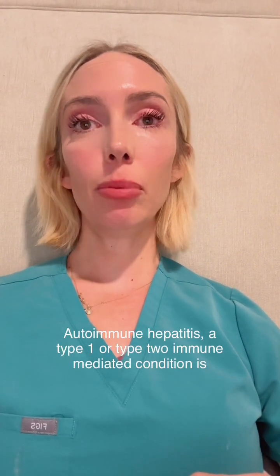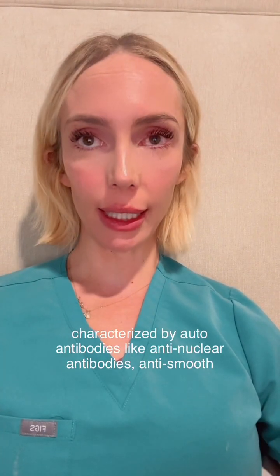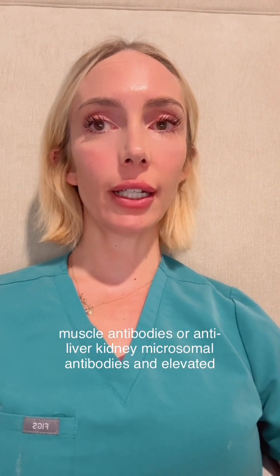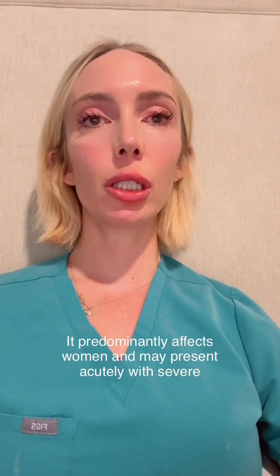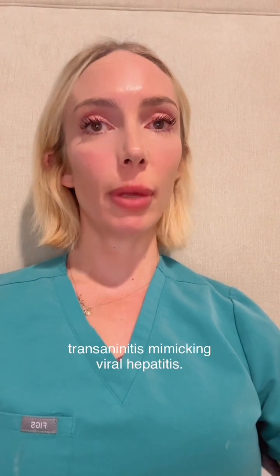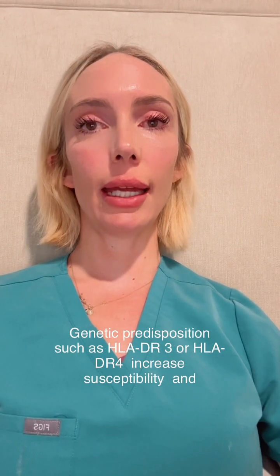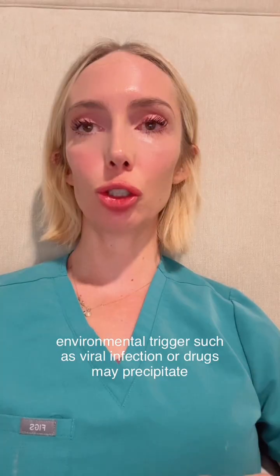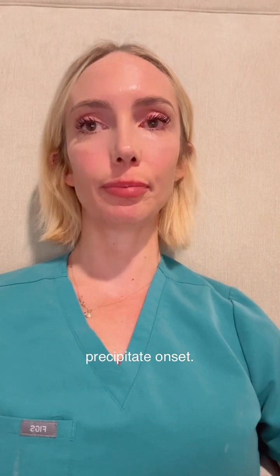Autoimmune hepatitis, a type 1 or type 2 immune-mediated condition, is characterized by autoantibodies like anti-nuclear antibodies, anti-smooth muscle antibodies, or anti-liver kidney microsomal antibodies, and elevated immunoglobulin G levels. It predominantly affects women and may present acutely with severe transaminitis, mimicking viral hepatitis. Genetic predispositions such as HLA-DR3 or HLA-DR4 increase susceptibility, and environmental triggers such as viral infection or drugs may precipitate onset.